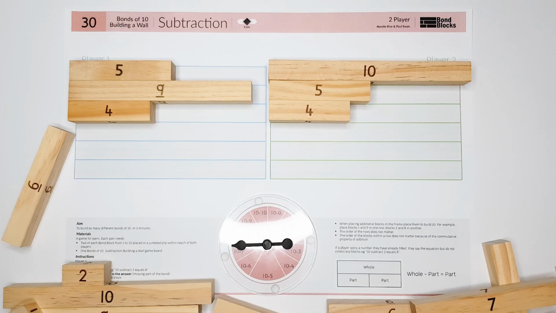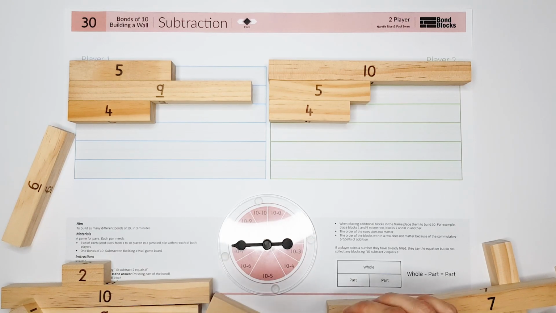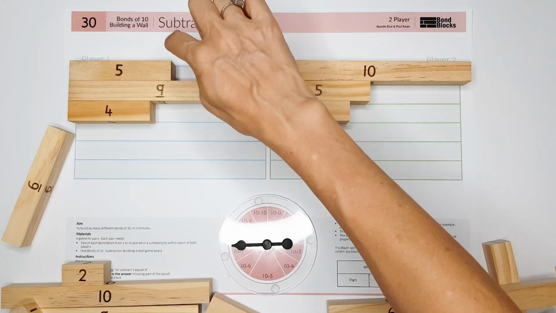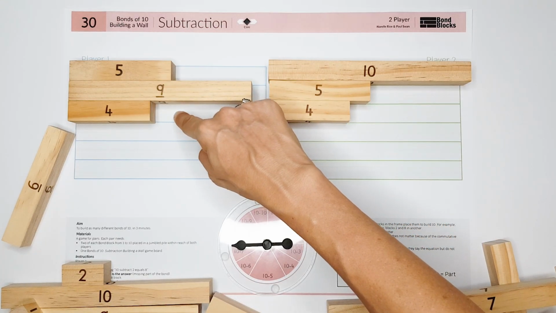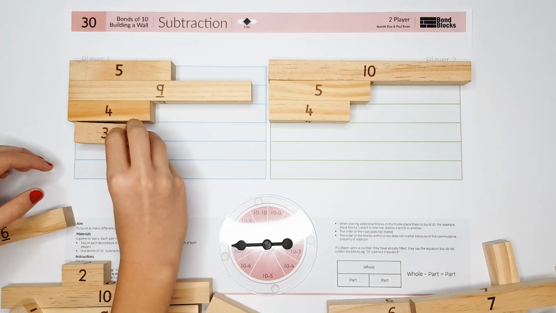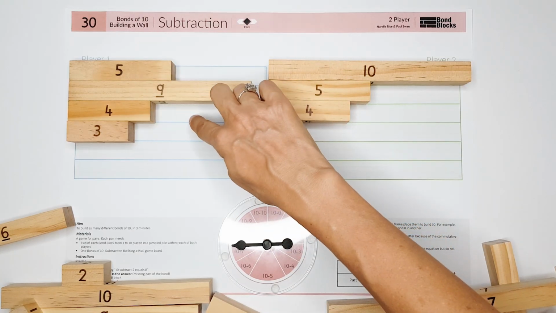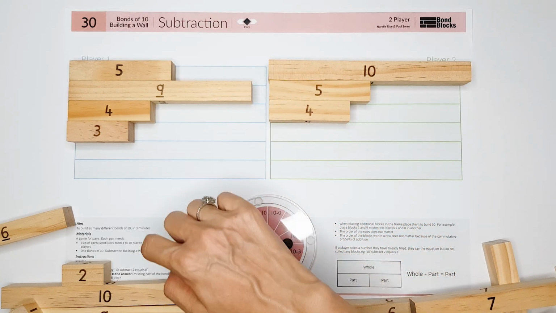Now, Karis has to place that in a new row. She can't place it here because 5 and 3 don't build to make 10, and she can't place it here because that doesn't build to make 10 either. So you're waiting for the answer of 5, 6 and 7. Great.